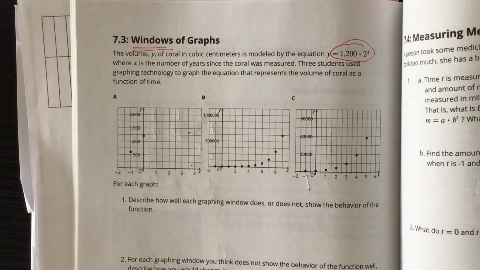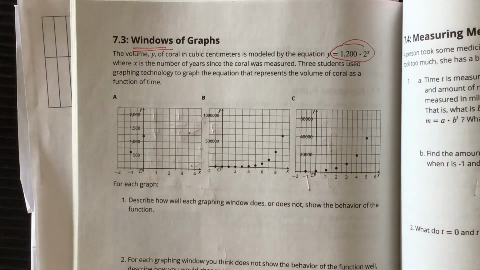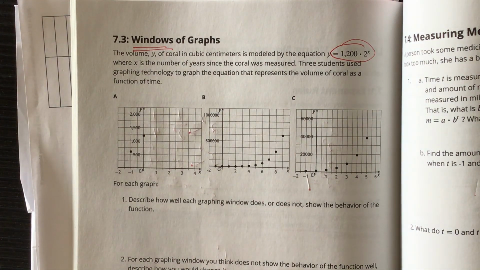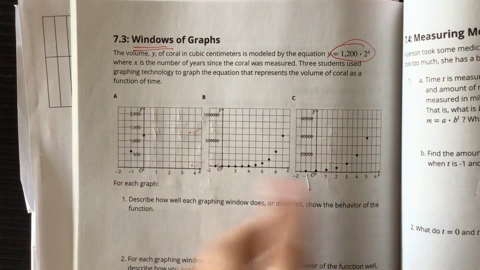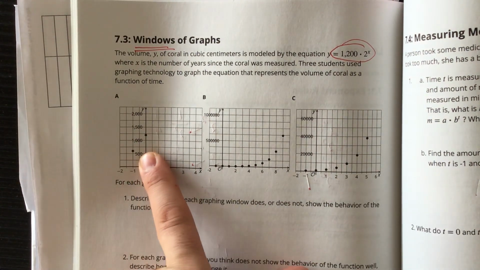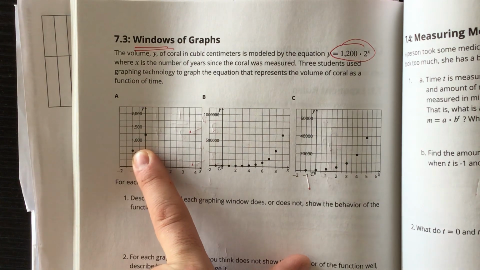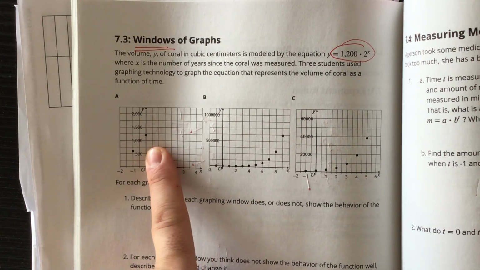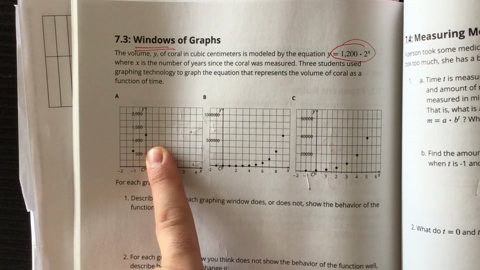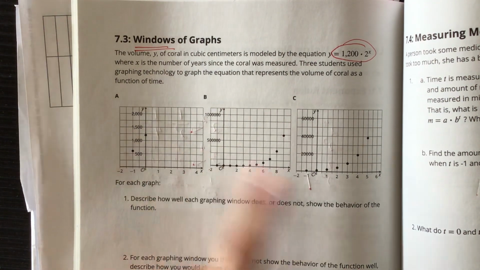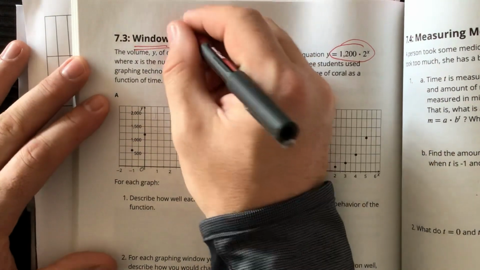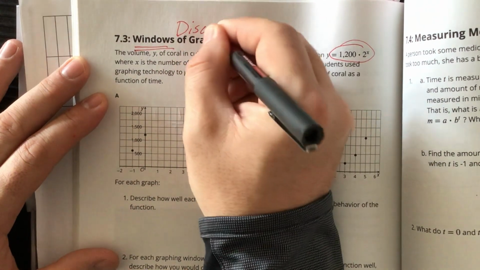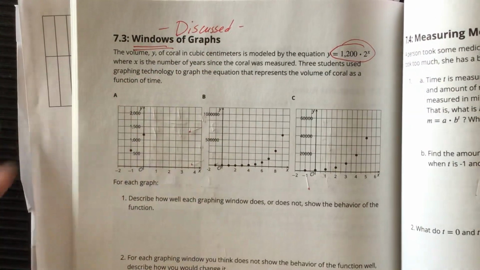Desmos is nice. You can hit that little plus sign with a magnifying glass, and it automatically puts the perfect window there so you can see it. But just be aware. If you're graphing this one, how are you going to know that's exponential? How are you going to know that graph actually curves? You can't see that. So I'm just going to put that we discussed that one a bit, that you are aware that that makes a difference.